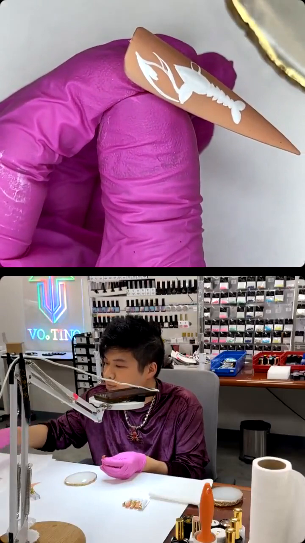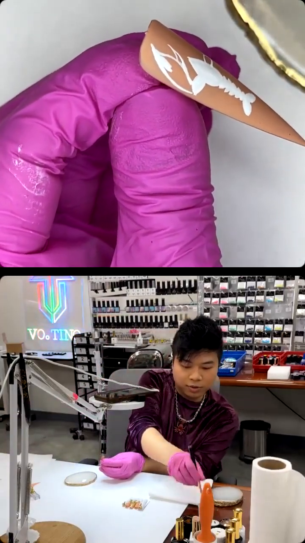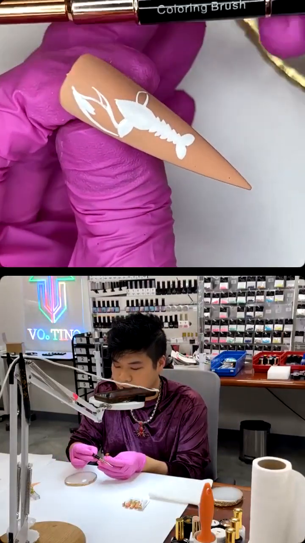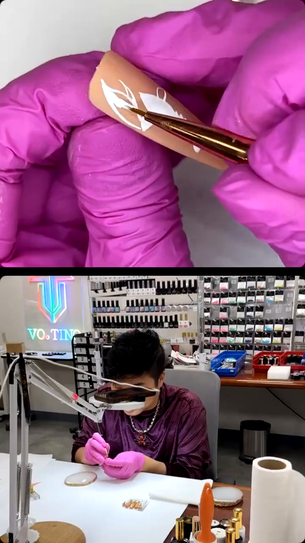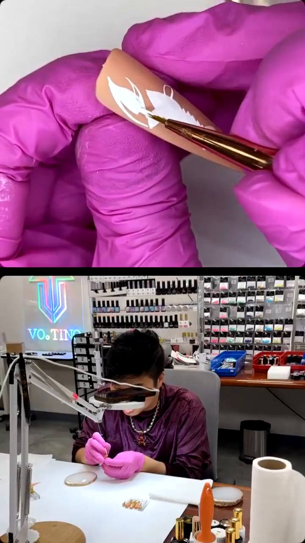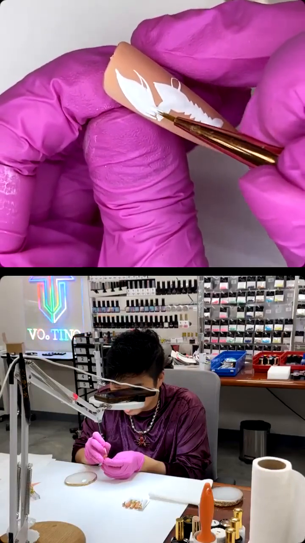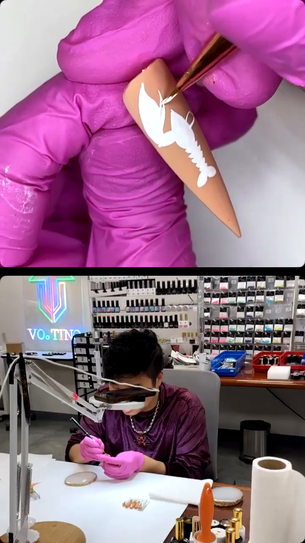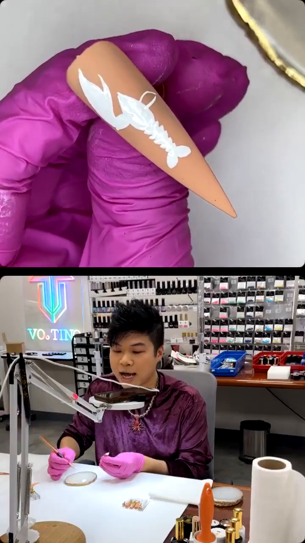Let's use my coloring brush. There is no point in trying to use the liner brush. Coloring brush is what I'm gonna use. Easy. See how different it is. I could have tried to make that other thing work, but there's no reason to. This works wonders. Okay, back to the liner now.